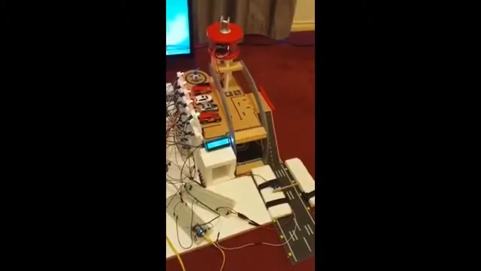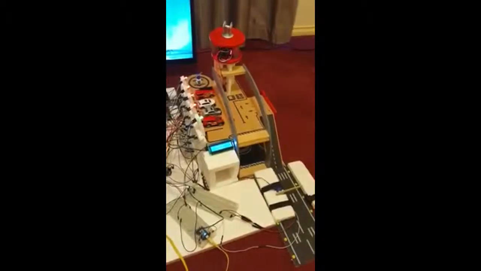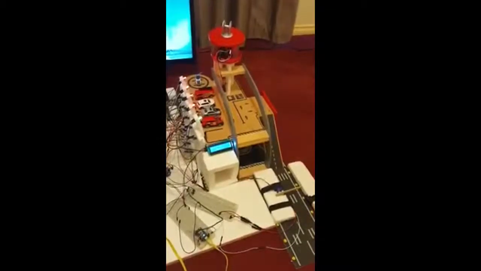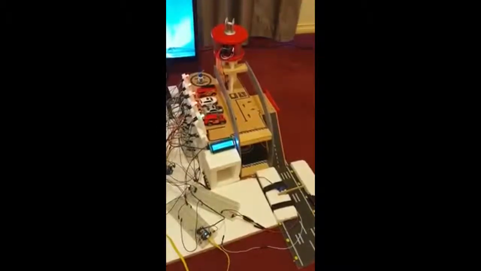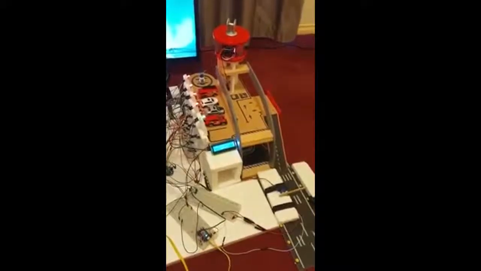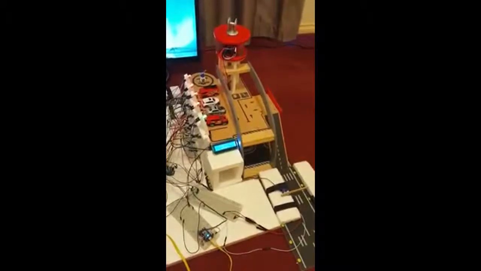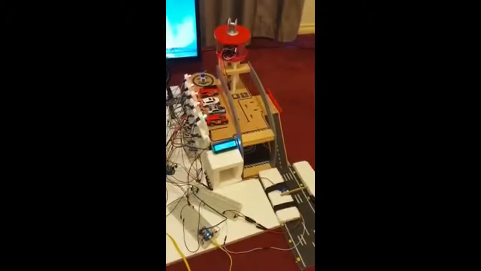Hi, this video is to demonstrate my project. My project is a car park with a screen that welcomes the guest and shows how many slots are available inside the car park. On each floor, we're going to have a 7-segment display to show how many slots are available on that floor.